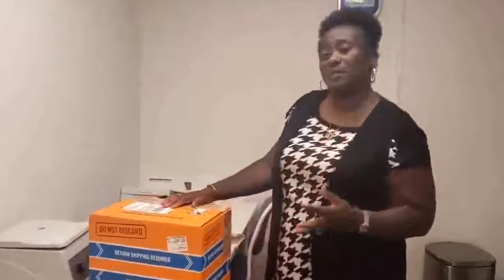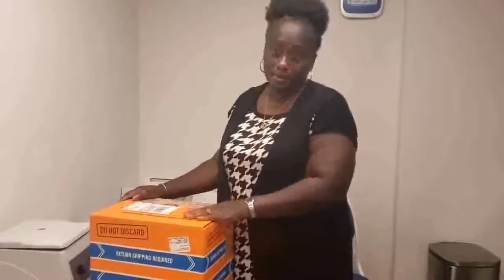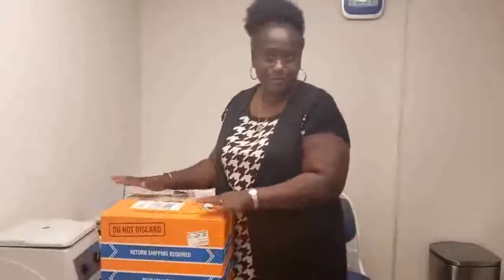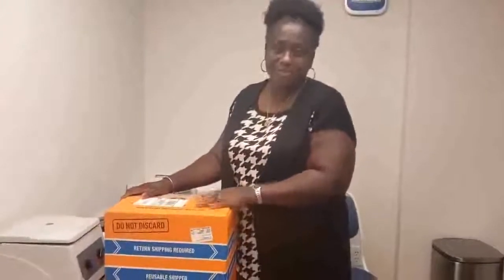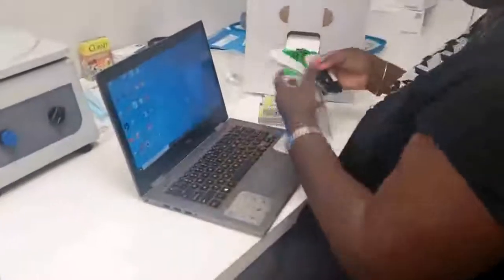Sometimes the sponsor has already scheduled the pickup, and then UPS or FedEx, whatever company they're using, will call the clinic site to confirm the pickup, and then they'll come and pick it up. Like I said, do not throw this box out because it is reusable. And grab the laptop. I'm going to check the contents of what we got. So we got 2 shipments.